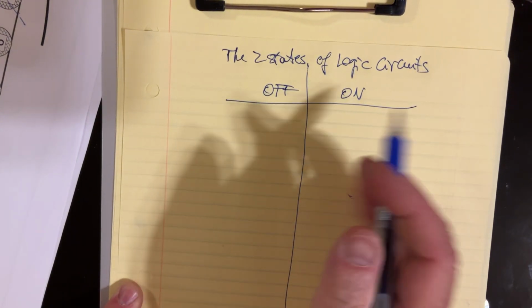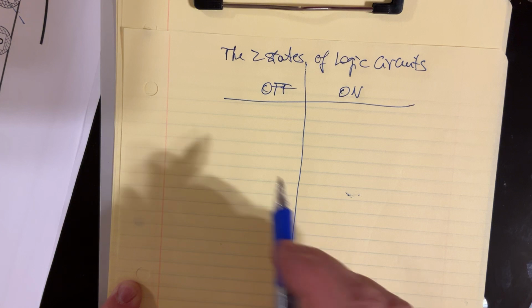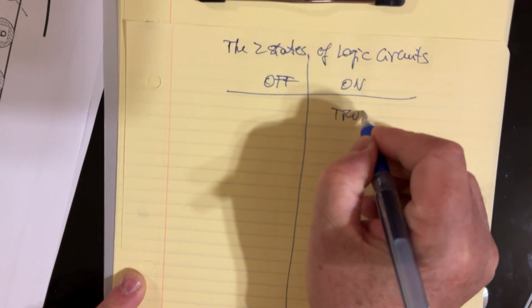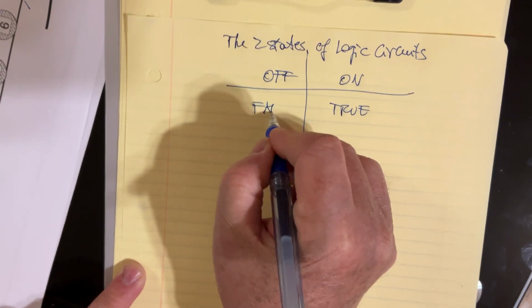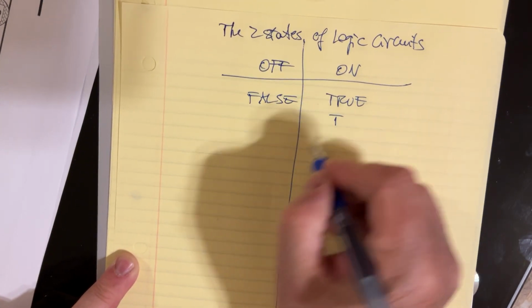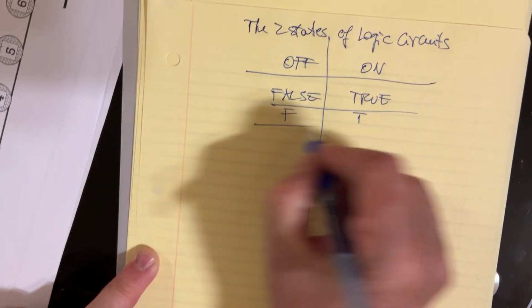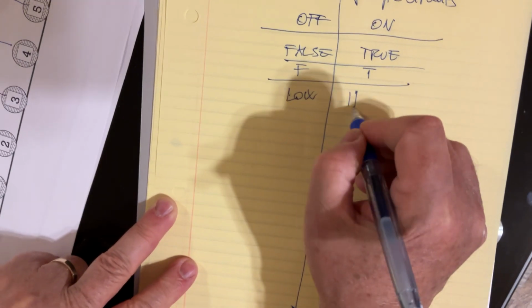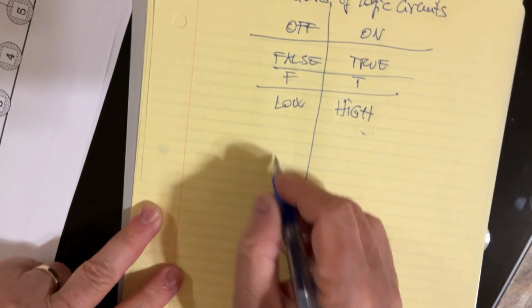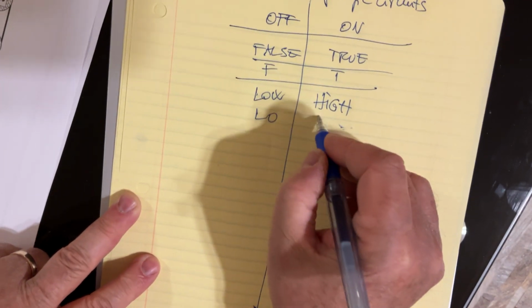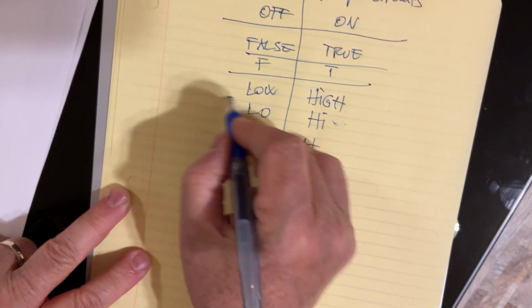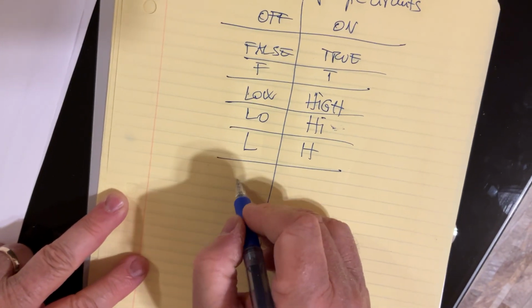And you can use any pair of words which are opposite to each other. Like we can say true or false, or only the first letter, T and F, or low and high, or L-O-W, H-I, or simply L and H. Either of them can be used.